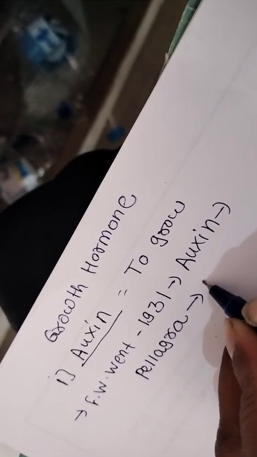Pellagra is caused due to a deficiency of vitamin B3, in which mental retardation and diarrhea are seen.